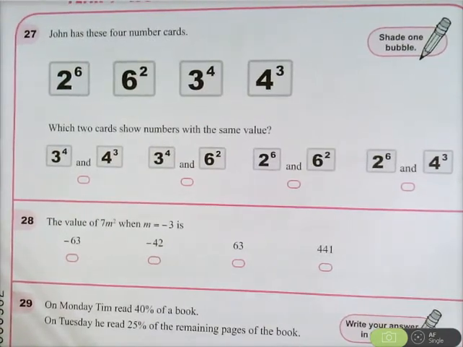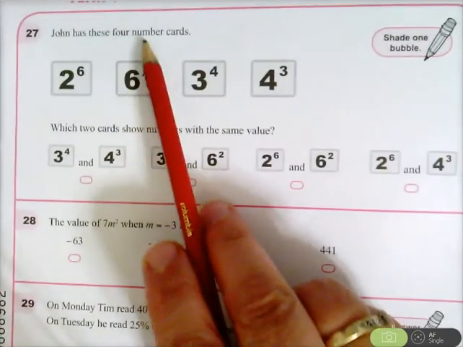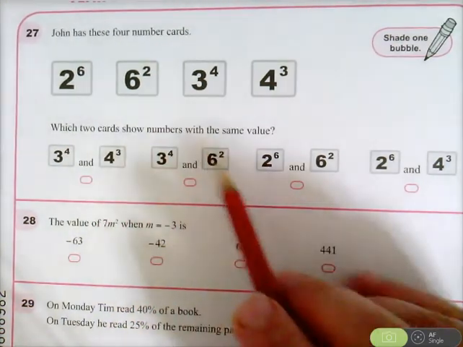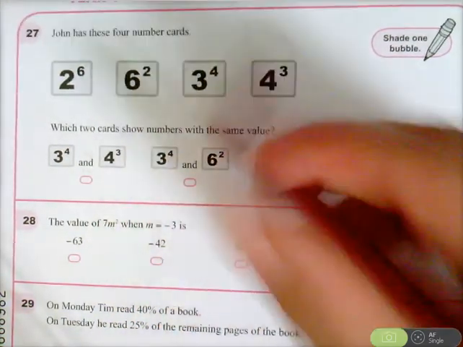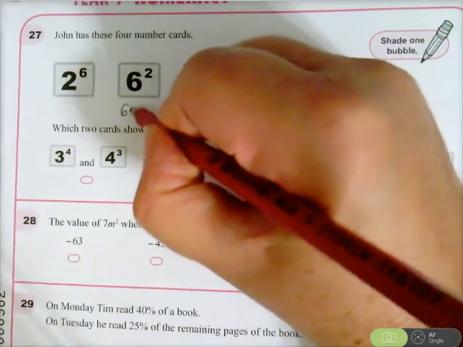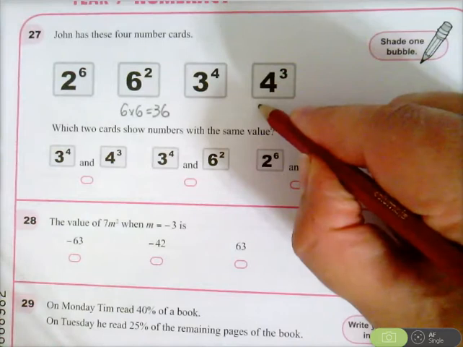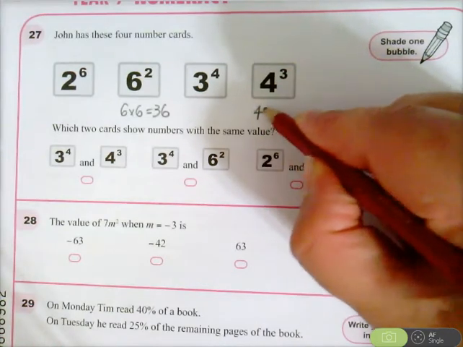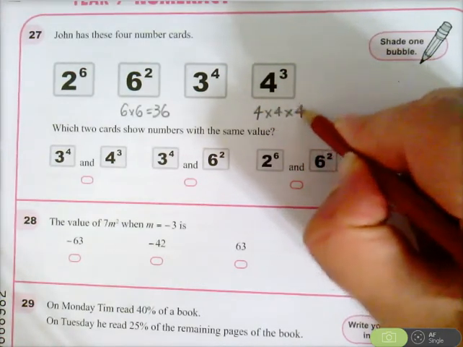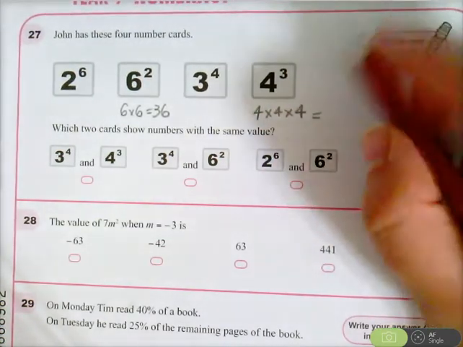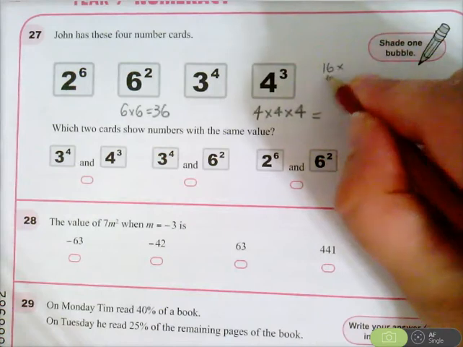Now for question 27. John has these 4 number cards. And it says which 2 cards show numbers with the same value. Now let's just work out what these are. 6 squared means 6 times 6, which is 36. Okay, 4 cubed means 4 times 4 times 4. So you're going to have to work these out, okay? So 4 times 4 is 16, and then you want 16 times 4.